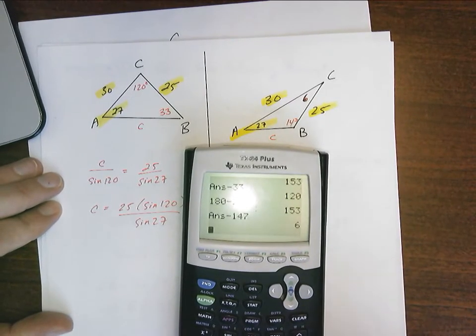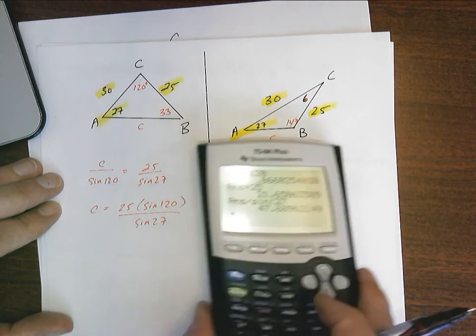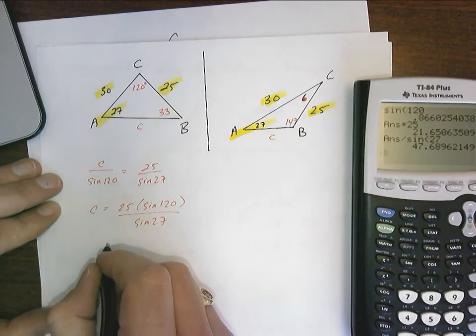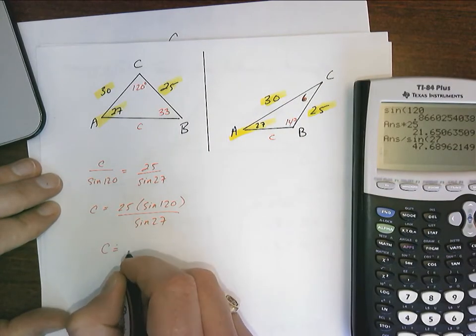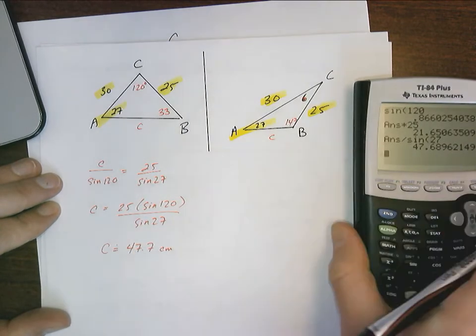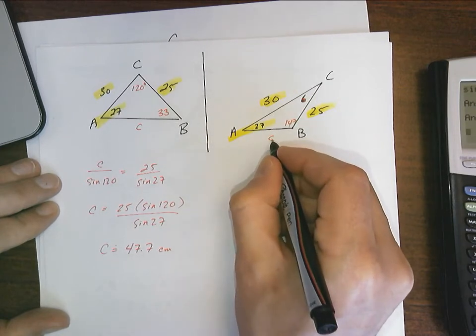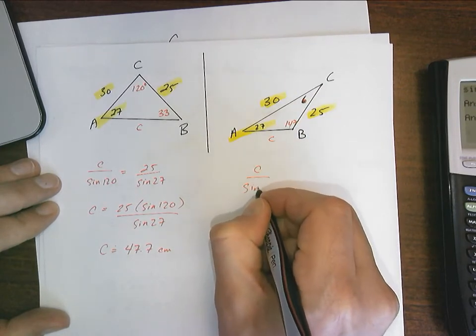There we go. So it's going to be 120. Oh, in this calculator I've got to do sine first. Sine 120 equals times 25 equals divided by sine 27 equals, and C is approximately equal to, let's call it 47.7 centimeters.